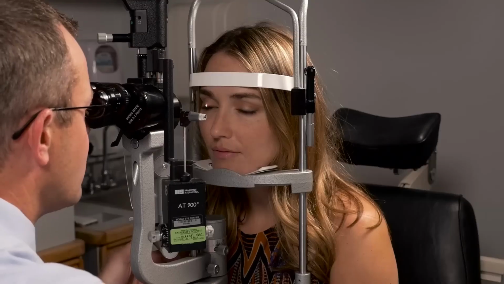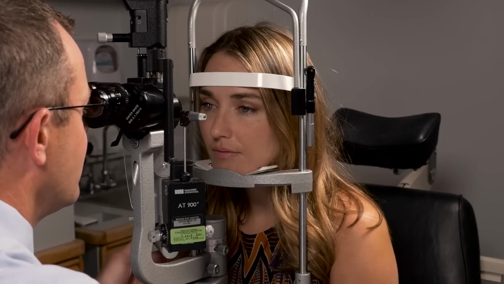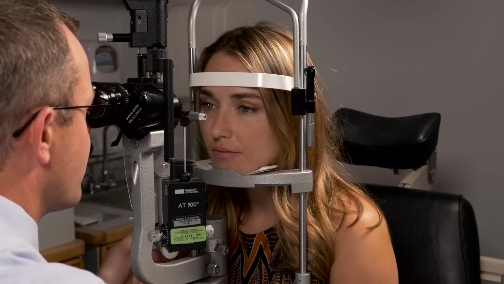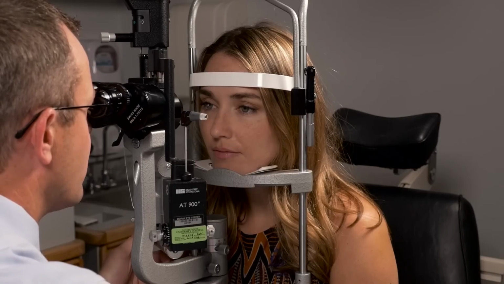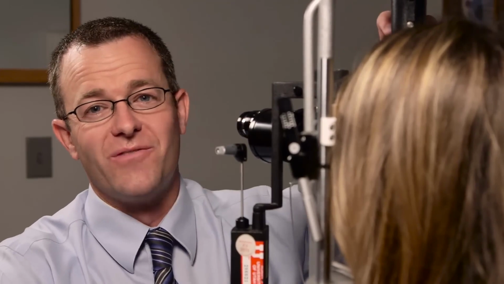So after looking at the cornea, then the anterior chamber, the iris itself, then you'll look at the lens and look for signs of cataractous changes in the lens. And then after the lens, you'll look back into where, like I say, where the fun starts in the posterior segment exam of the eye.